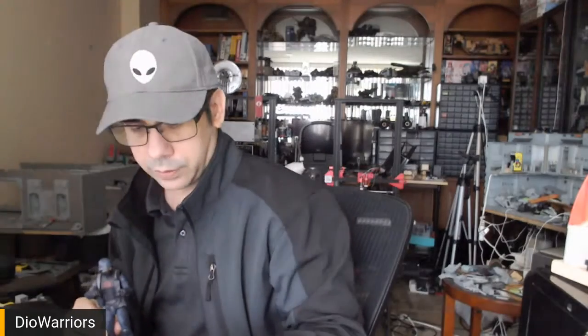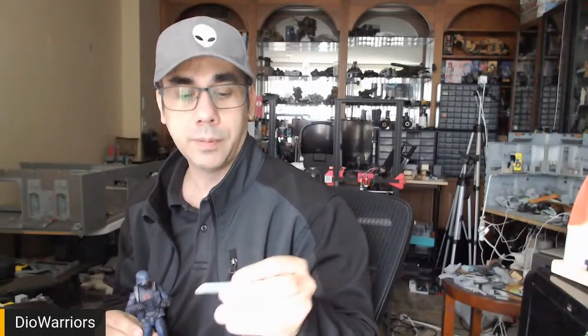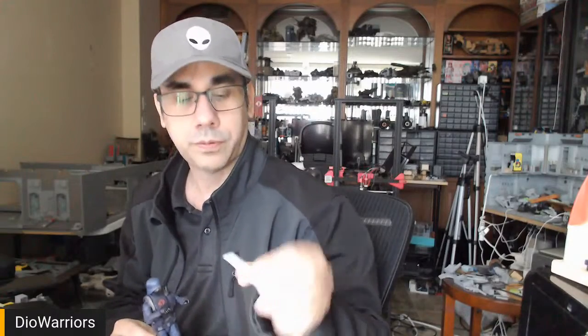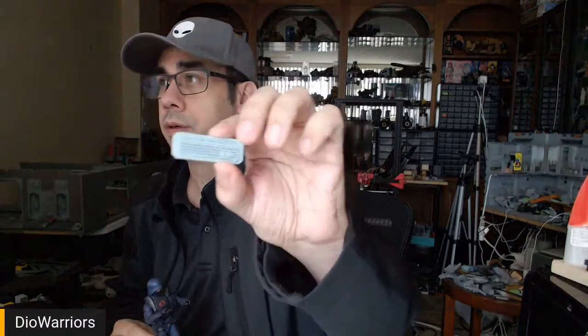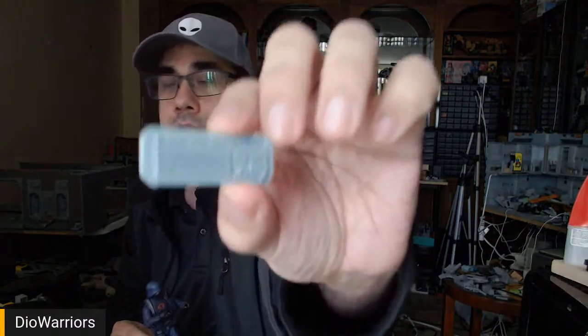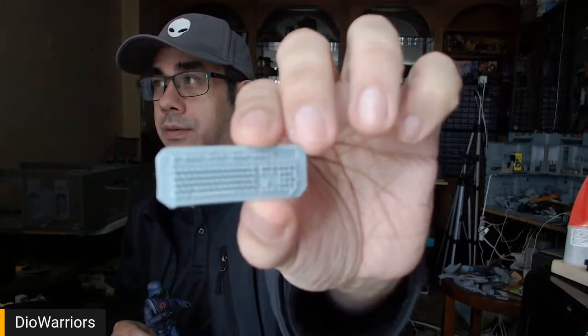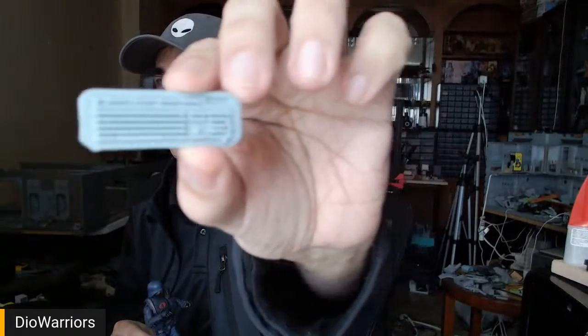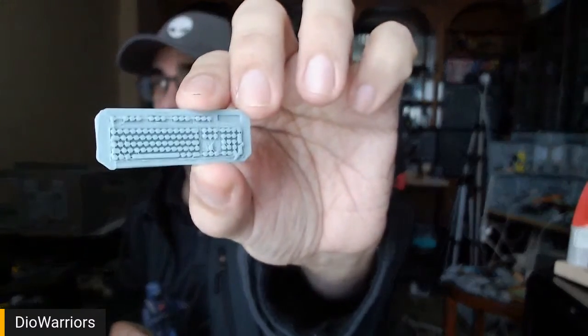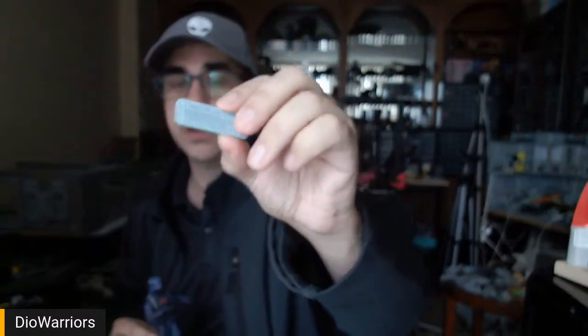So I printed a new keyboard. This is a non-cleaned up raw print right off the printer. So you'll see imperfections, like stringies in between the keyboard buttons. And just ignore all that stuff, okay? This is before I go clean things up.